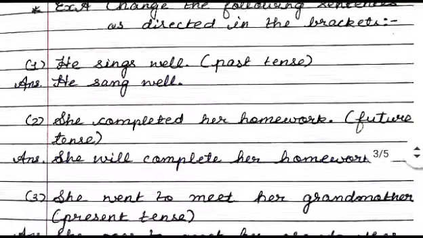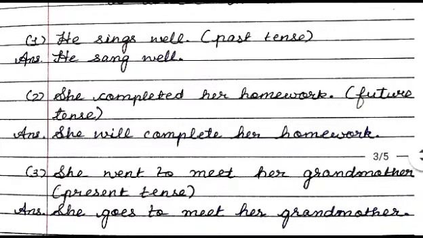Second, she completed her homework. We have to change this sentence into future tense. So let's find out the verb. What is the verb here? Completed. And what will be the future form of that verb? Will complete. So we will write, she will complete her homework.